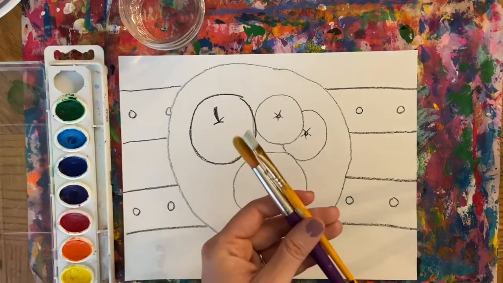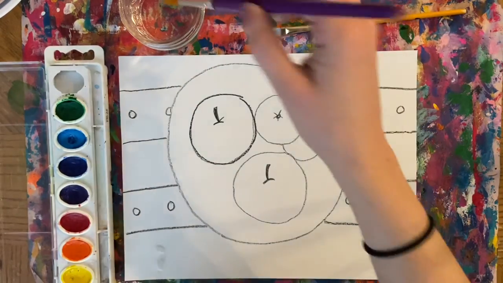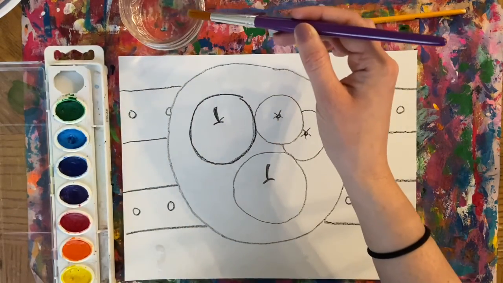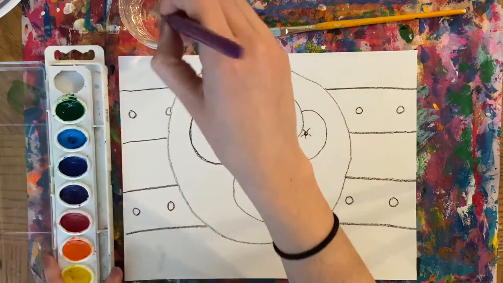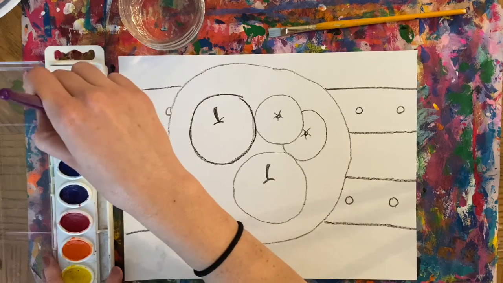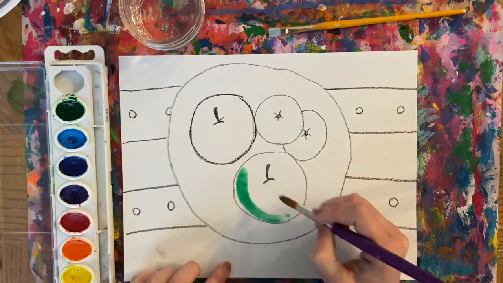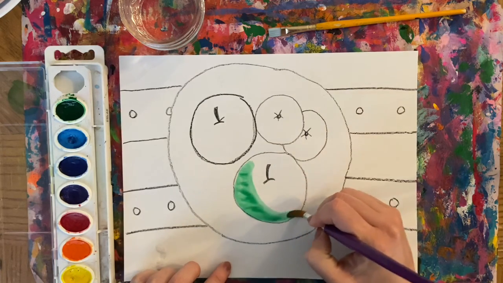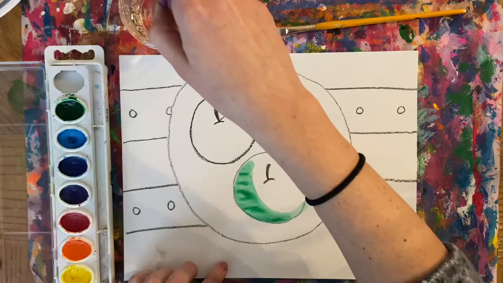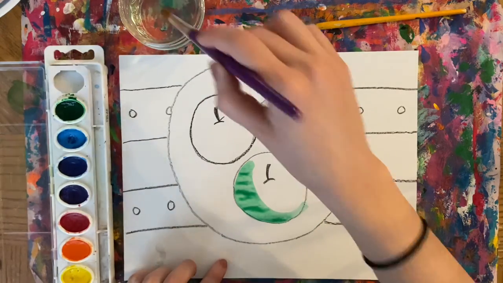Once we have ours drawn, it is time for that color. I'm going to show you 3 different ways to add color depending on what you have at home. I'm going to start with some watercolor paints. I touch the brush in the water and I wipe it on the lip so it doesn't drip. I'm starting with a green. I'm going to do the green along the bottom of one of my apples.